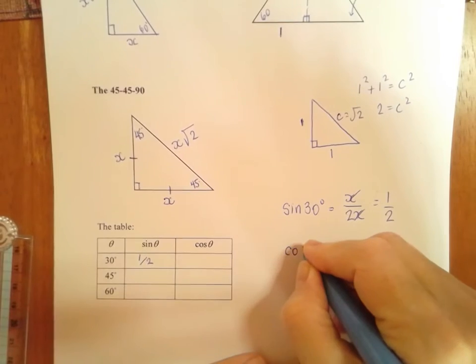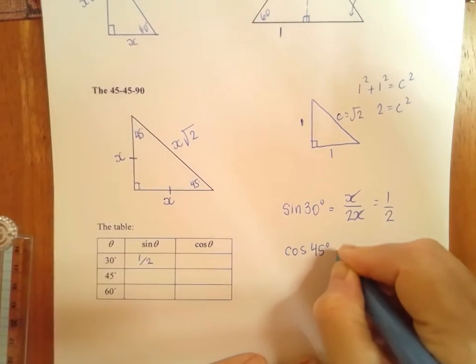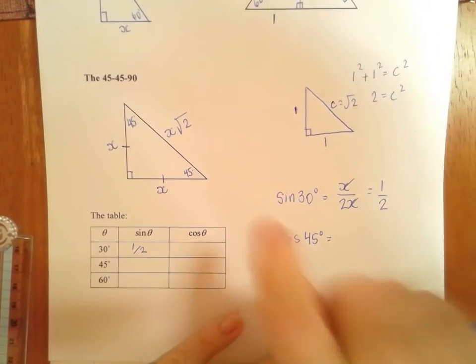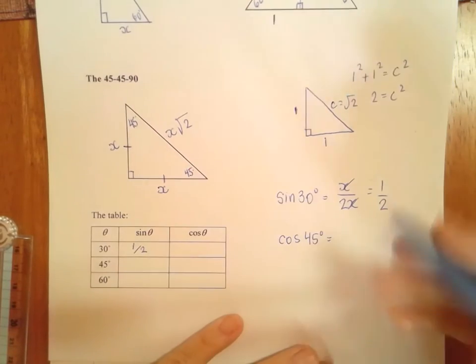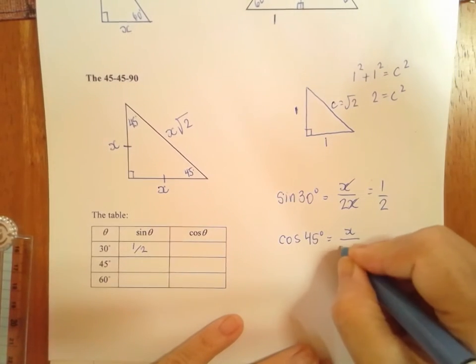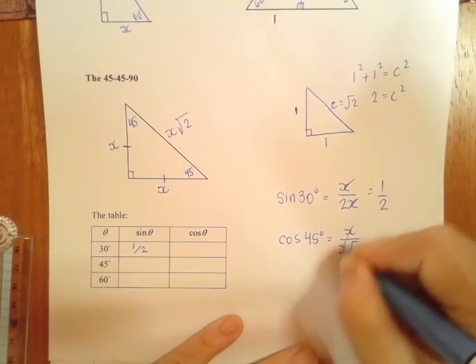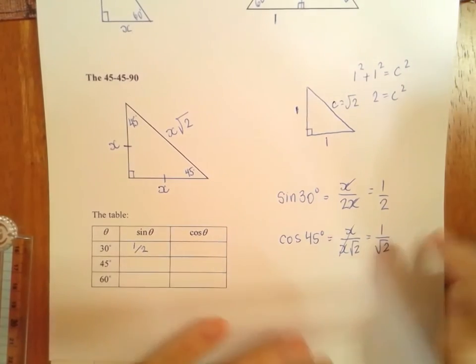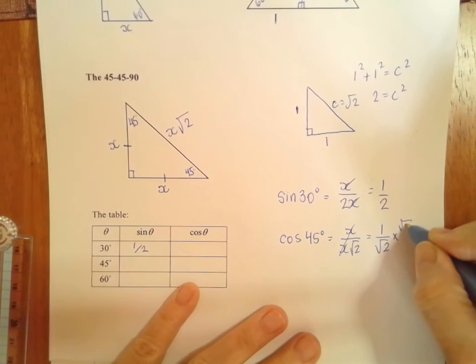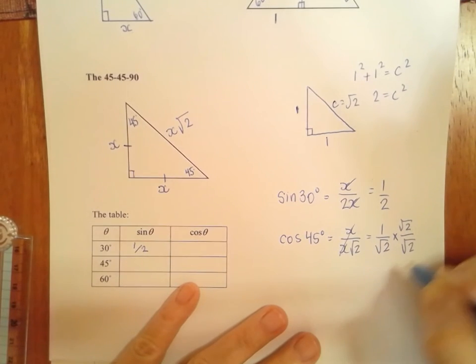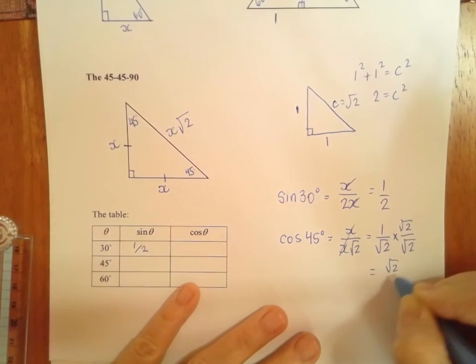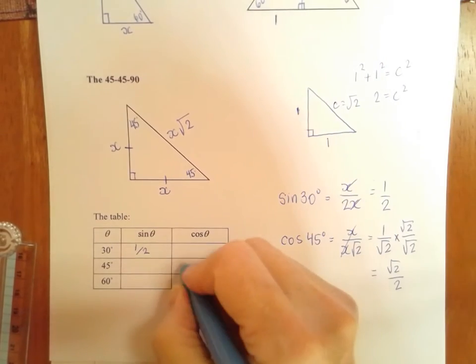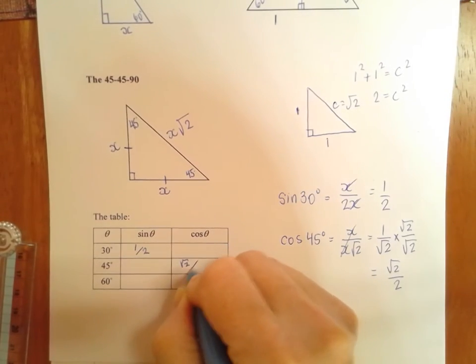I'll do cosine of 45 with you, and then you can do the rest. Cosine of 45 is adjacent over hypotenuse, so that crosses out, and I get 1 on root 2. Now, I don't usually leave things like that. I usually rationalize the denominator, remember back from surds. So that's square root of 2 on 2, so square root of 2 divided by 2.